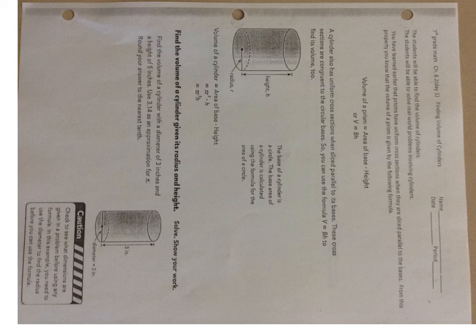Now, for all cylinders, the base is a circle. So you're going to use that formula that we've been using in class. So you're going to have volume equals pi r squared, because that's the formula for area of the base. The base of a cylinder is a circle, and then you're going to multiply that by the height of the figure.